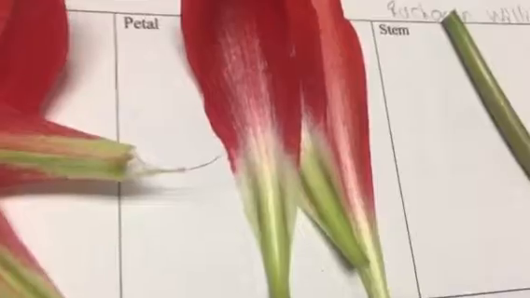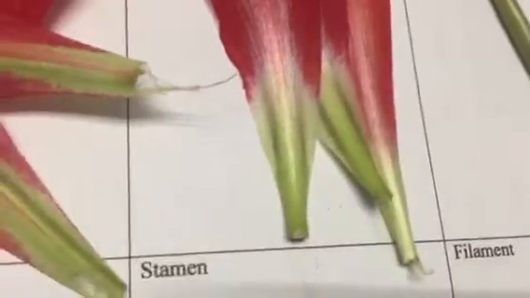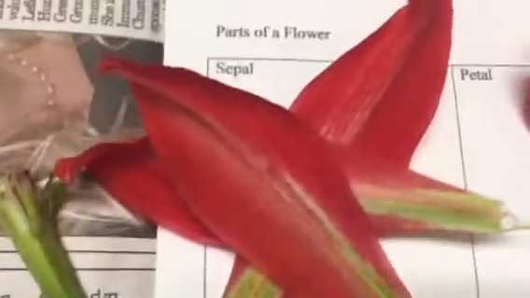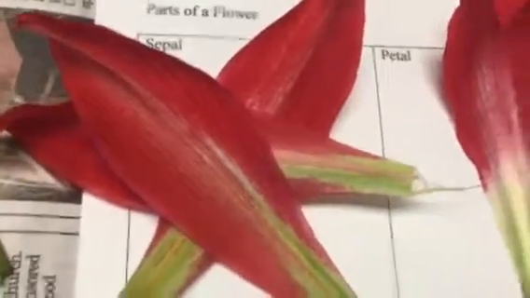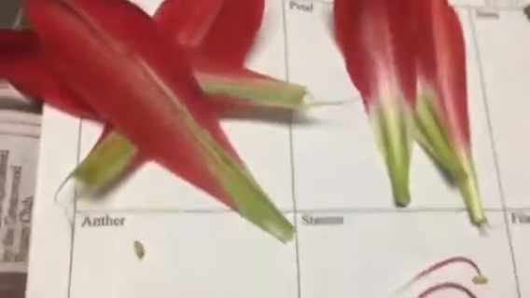That's the stem right there. Those are petals. They are the inside of the flower. And the sepals. The sepals protect the petals. And this is my dissection of the parts of a flower.